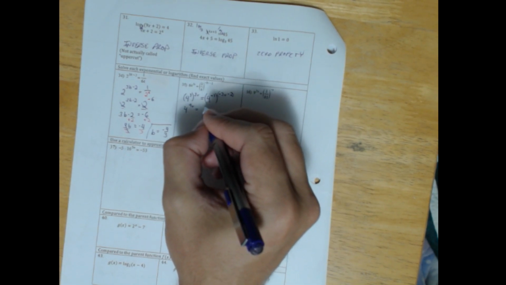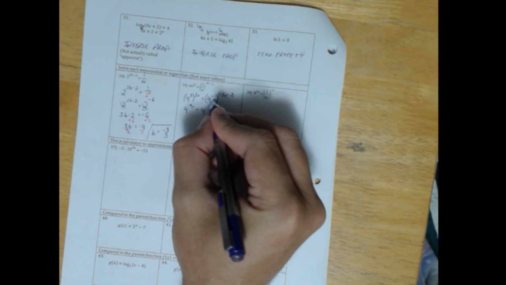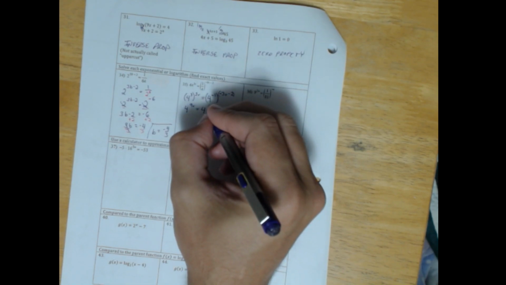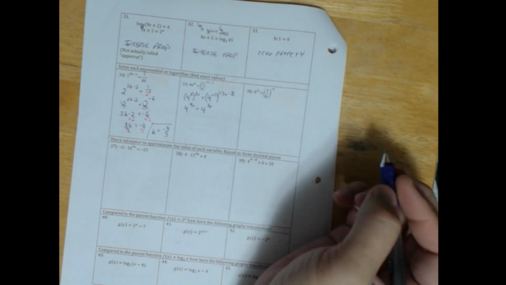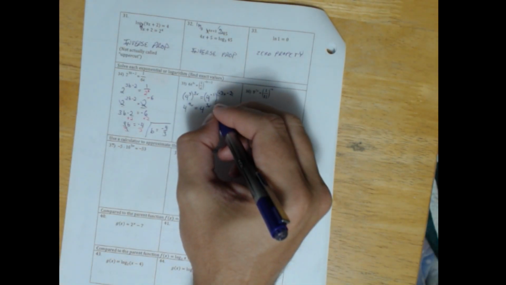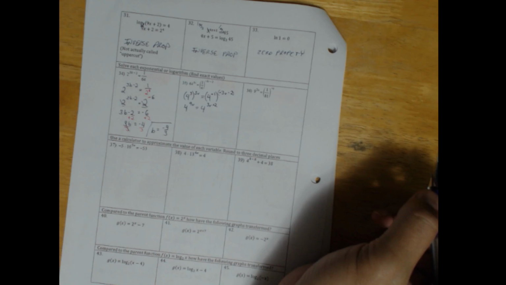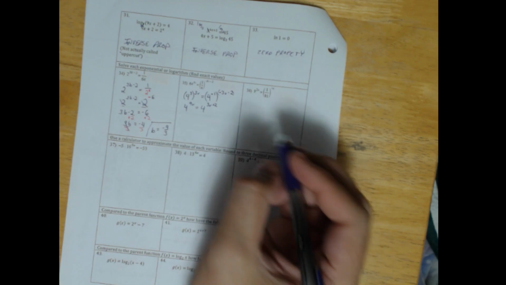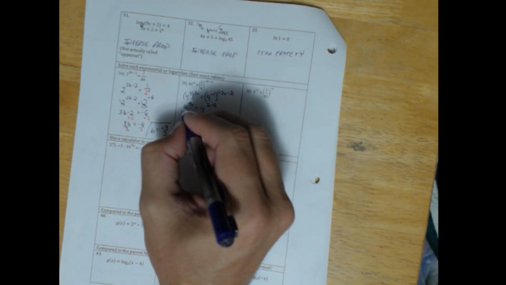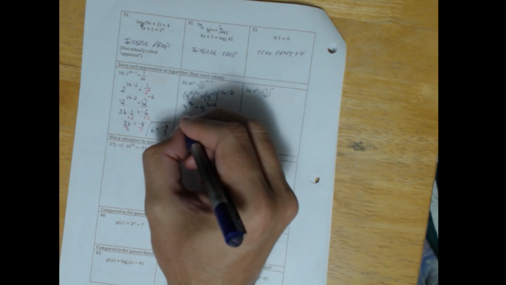So it's going to be 4, negative 1 times negative 3v is a positive 3v. Negative 1 times a negative 2 is a positive 2. Now we have like bases, so they will go away.